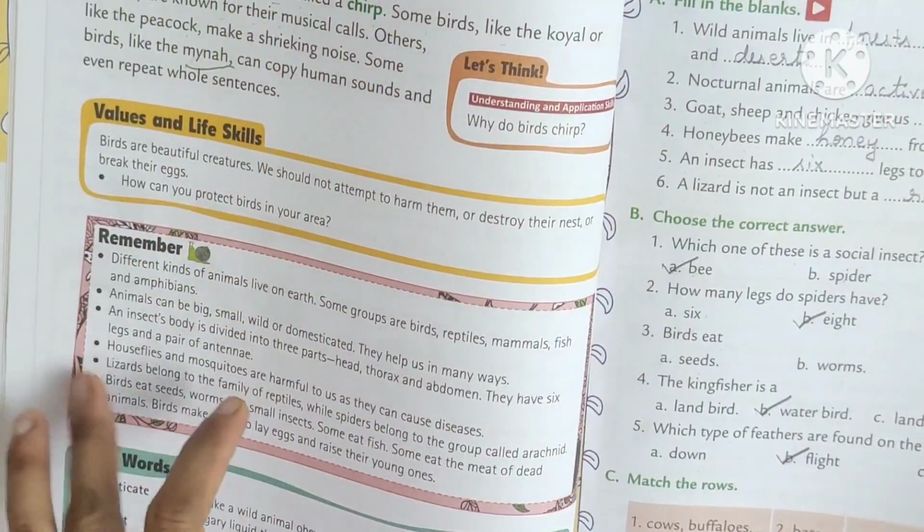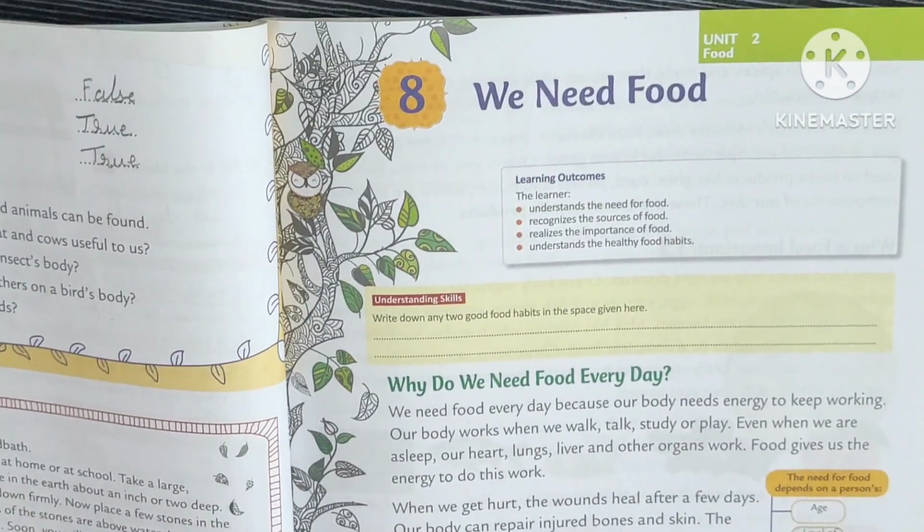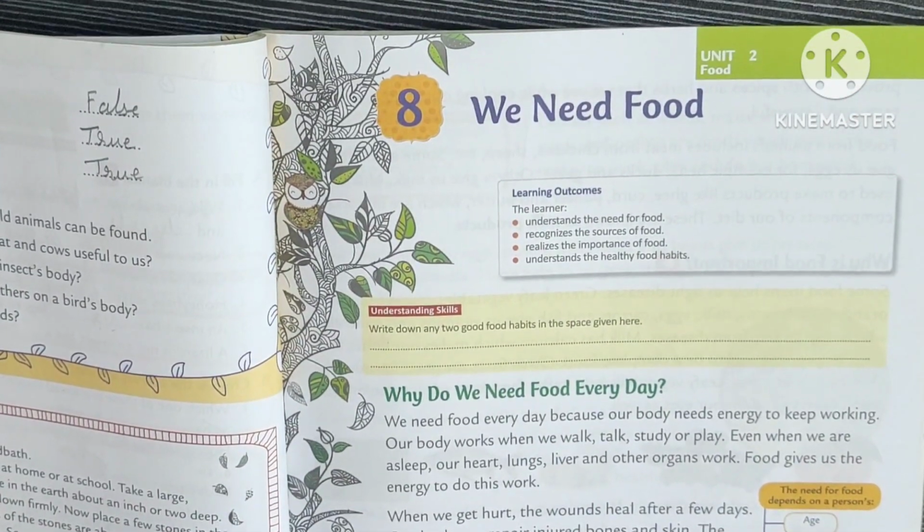Understood? This is about the 7th lesson, Animals Around Us. Tomorrow we will see the 8th lesson, We Need Food.